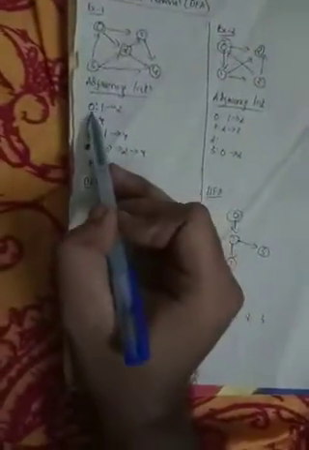So for 0 we'll write 1, 2. So this is a list. From 0, whatever all we have, we'll write it in a list, and for 0 that will become the adjacency list.